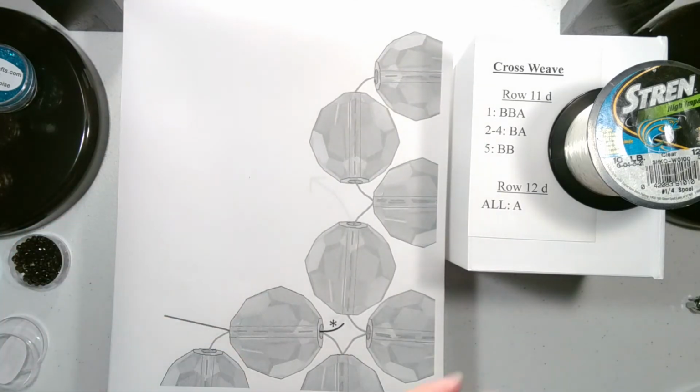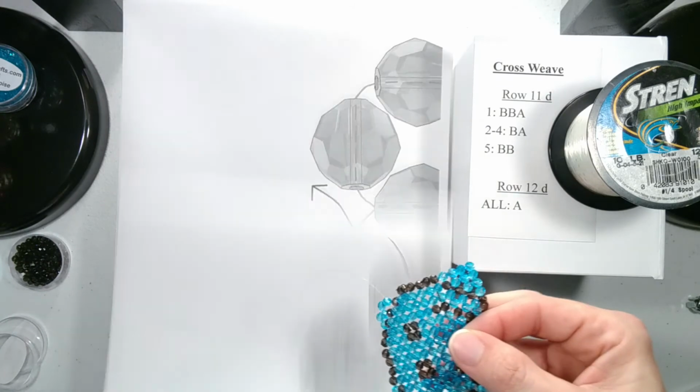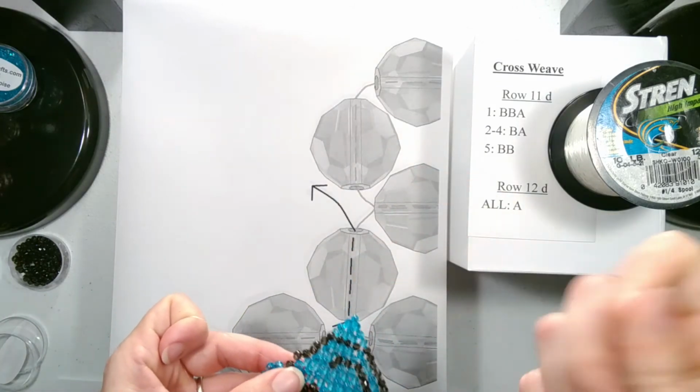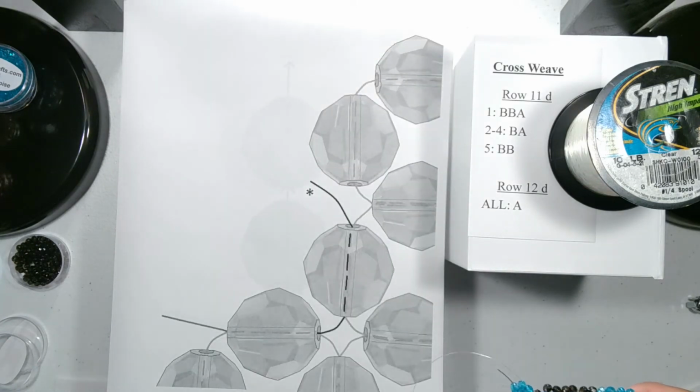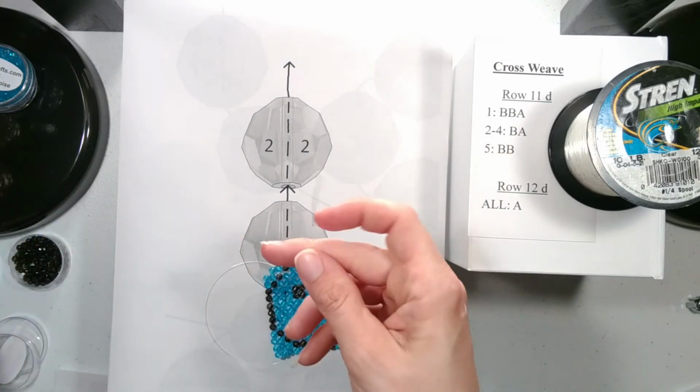It is started the same way, which is we take the string coming in towards our previous row and go through the next side bead. Then, using the same string, we're going to add the last 2 beads for this row.